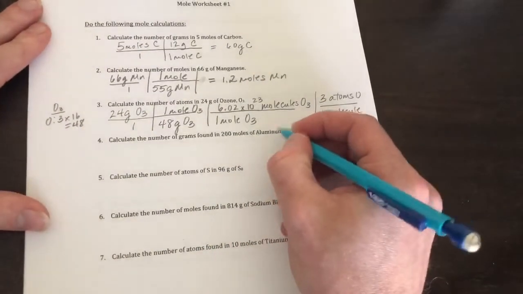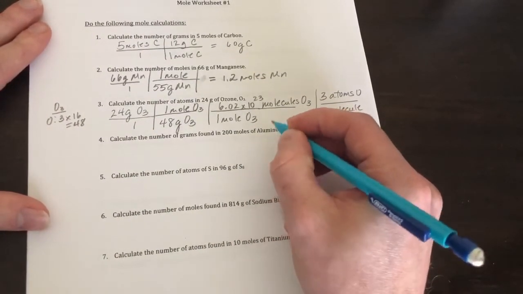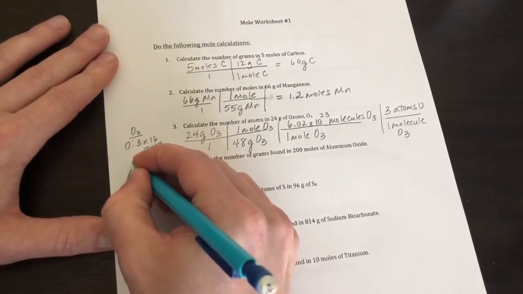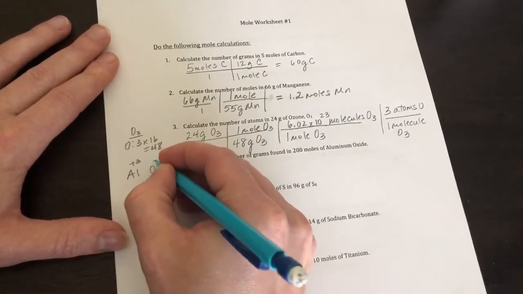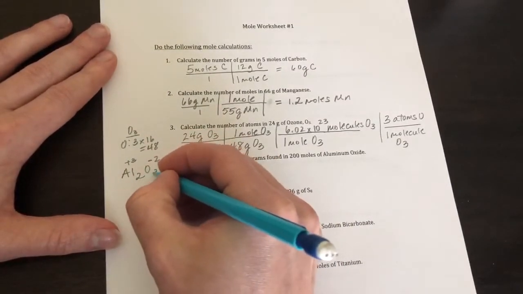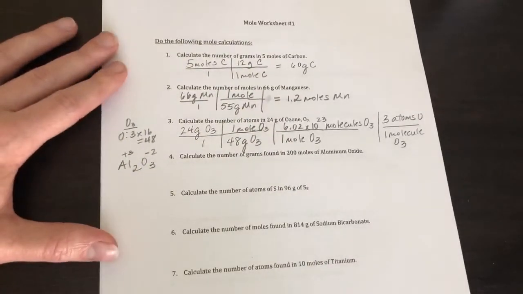Number 4, it says calculate the number of grams found in 200 moles of aluminum oxide. Okay, so we need to know what aluminum oxide looks like. So I'll go out to the side over here and do it. Aluminum has a +3 charge. Oxide has a -2 charge. We crisscross, so we get Al2O3.